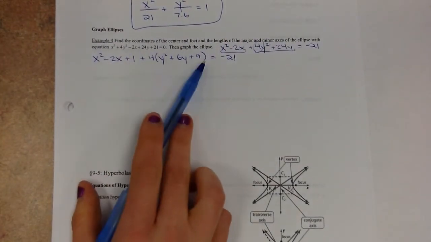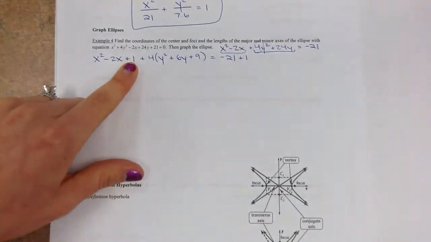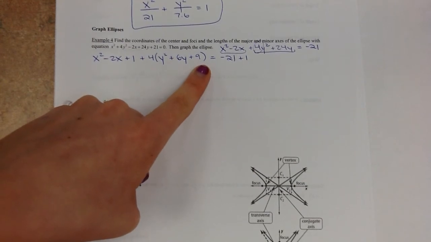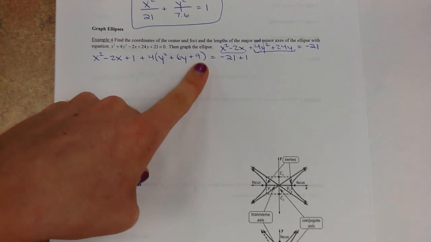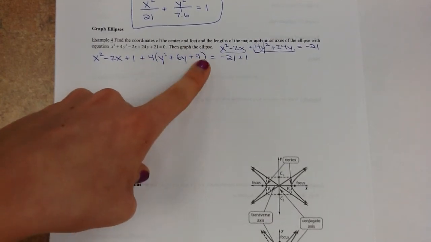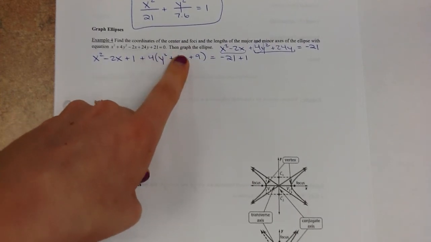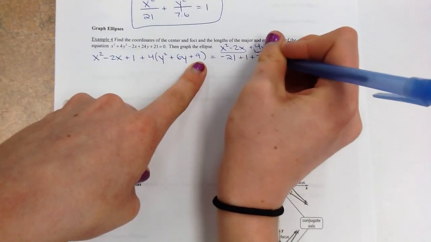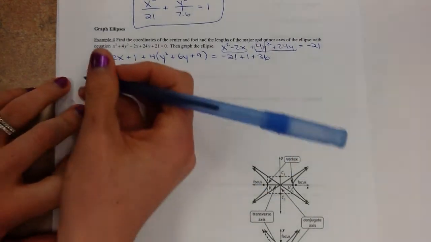So let's talk about the illegal things that we just did right here. I added a 1 right here, so I have to balance it by adding a 1 right here. Be very careful with this. People mess this up over and over again. I did not add a 9. I added a 9 inside a set of parentheses. What I actually added was 4 times 9. If I were to redistribute that, this would be 4y squared plus 24y plus 36. So it's not a 9 that I used to balance, it's a 36. Be very careful there. Okay, so let's clean up a little bit.